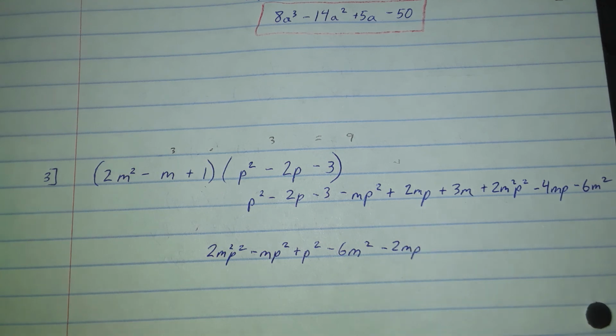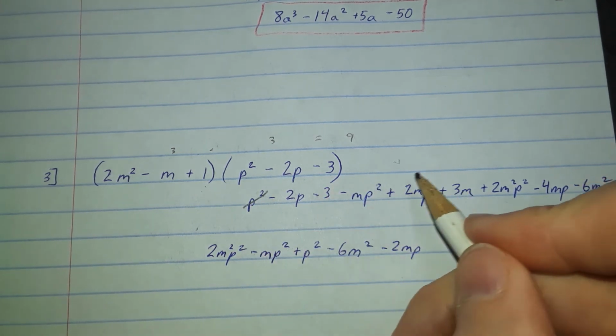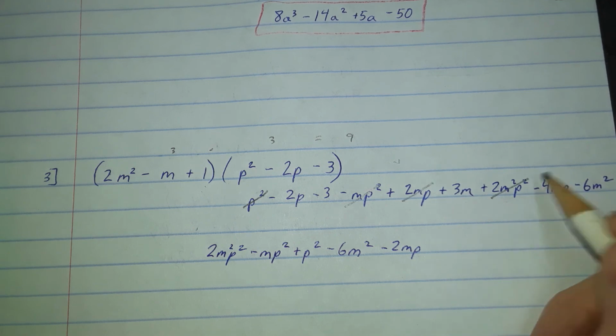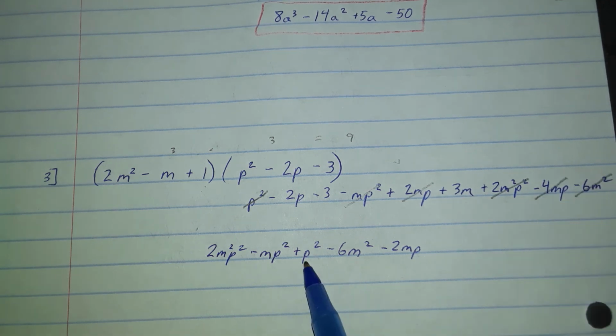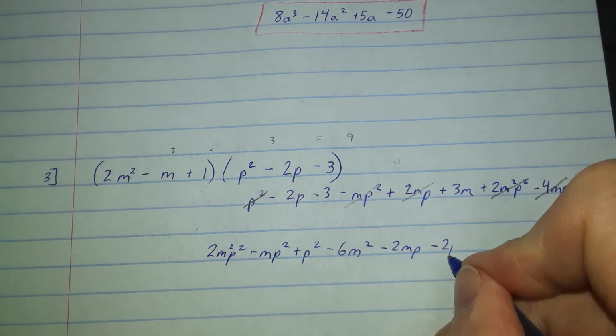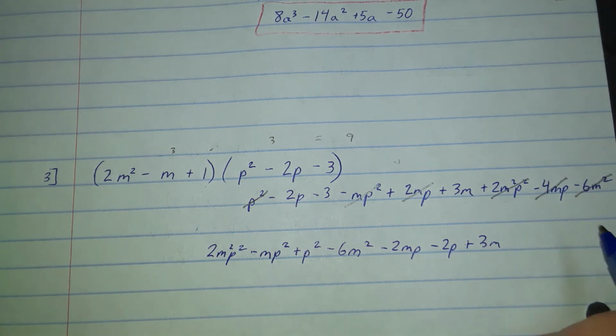and we can go back in here and mark these off as we go too to help us keep track of which ones that we've gotten. That's probably good bookkeeping. P and then M here, so I'll use that same order. I'll bring the negative 2P down here, then the 3M, and then any more constants, we have just the negative 3.